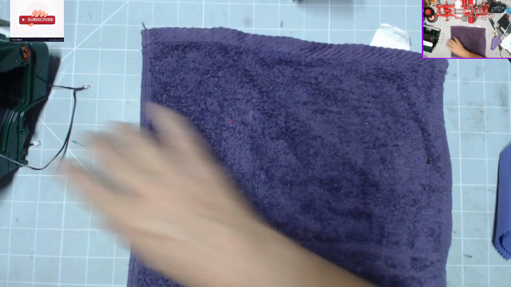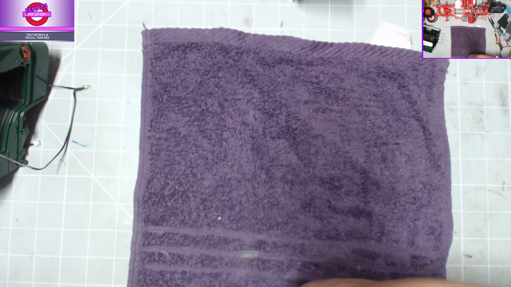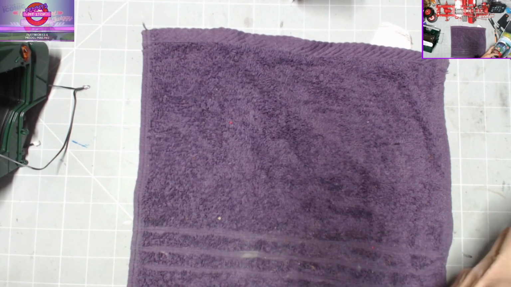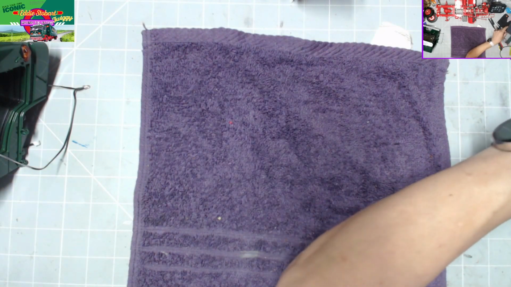This seems to be the way we're going now with this Eddie Stobart. Every issue we're just adding a little touch, you know, and you get to the point where you think this is a brilliant model, and then you get another issue and then you go, do you know what, this is better than the last issue.